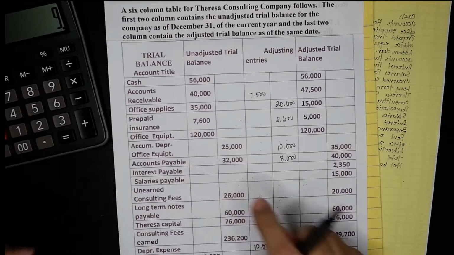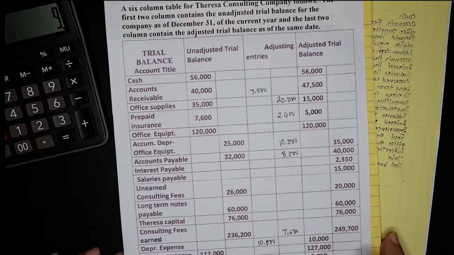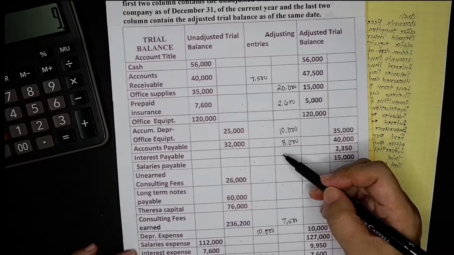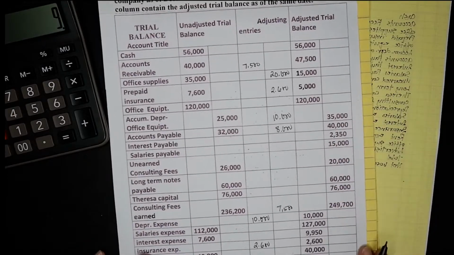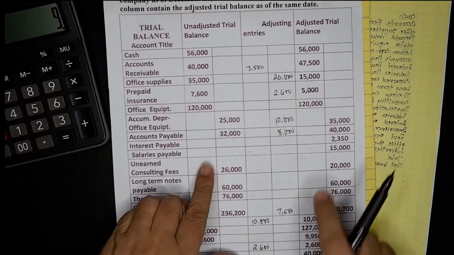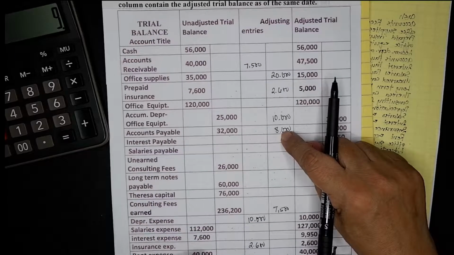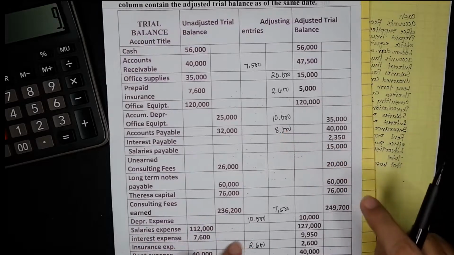So this is an accrued expense. It means that we have just recorded an accrued expense of 8,000, because the entry is debit expense and credit liability. So let us look for the appropriate expense for the amount of 8,000.